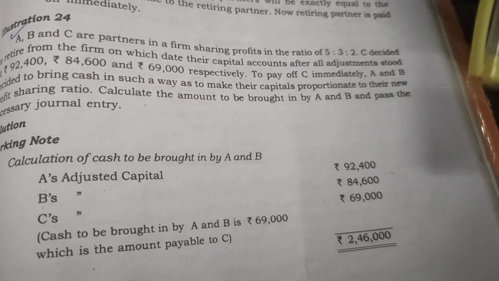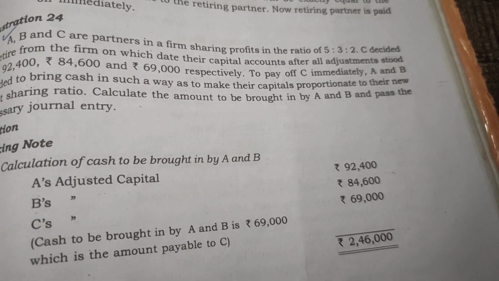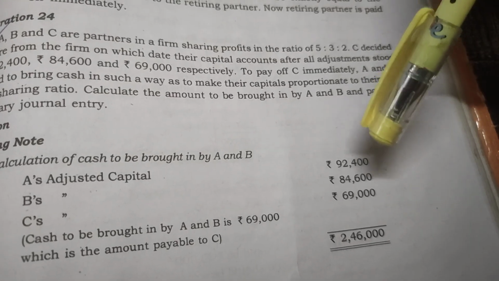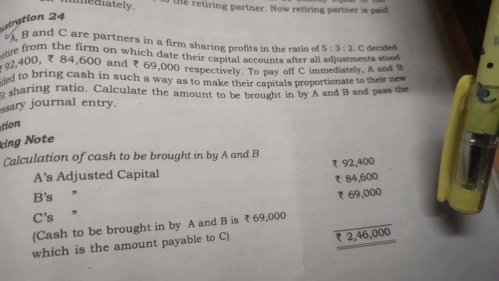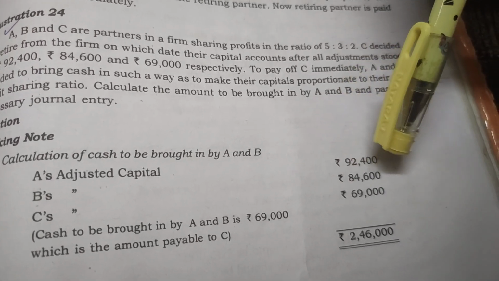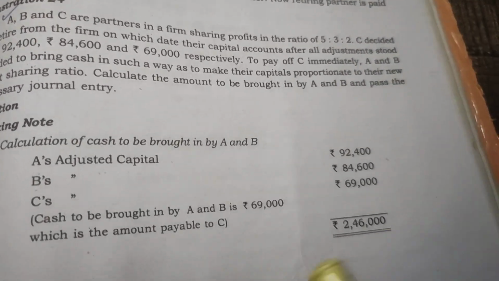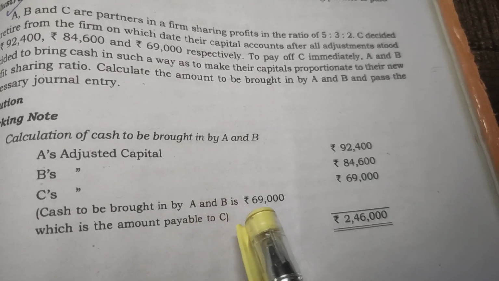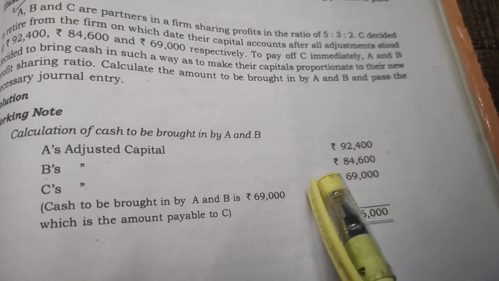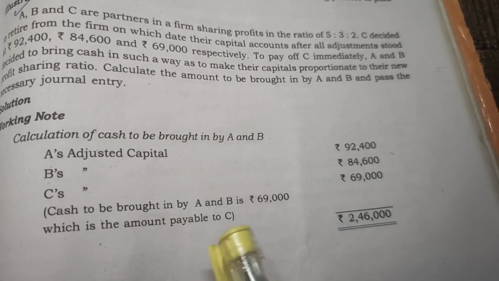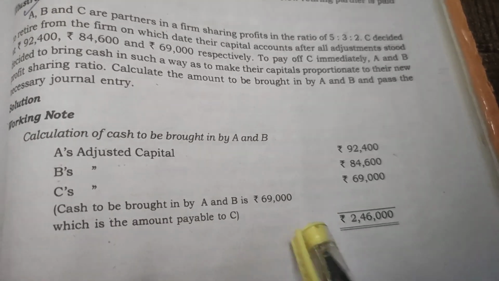C's adjusted capital is equal to 69,000. The amount when totaled gives 2,46,000. The cash to be brought by A and B will be 69,000, that is the adjusted capital of C, which is the amount payable to C.